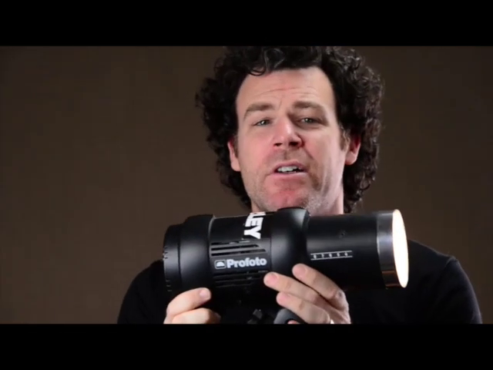This is my D1 head. The thing that really works for us, in the very beginning and throughout the beginning of the tutorial, is that we shoot with the modeling lights.